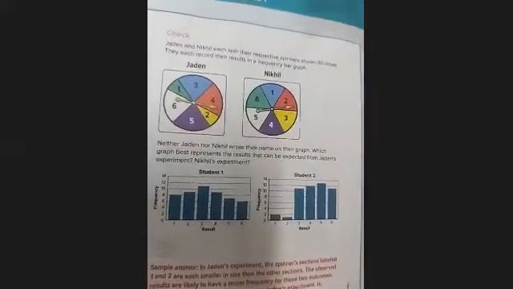Logically, Nikhil will be for student 1 because they're all equal, and in student 1 you can see that the frequency is likely. Good. In student 1, guys, 1, 2, 3, 4, 5, and 6 have a close chance to happen, right?